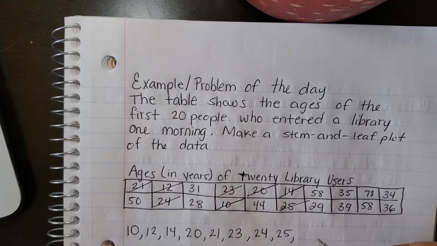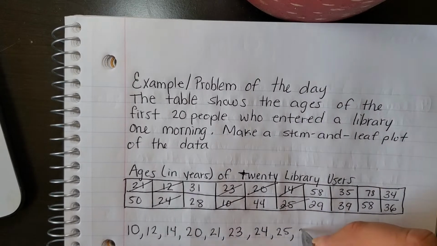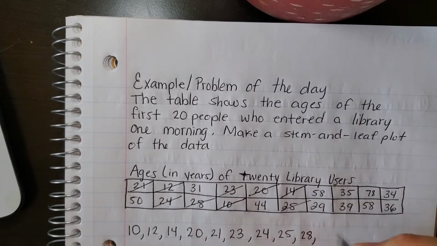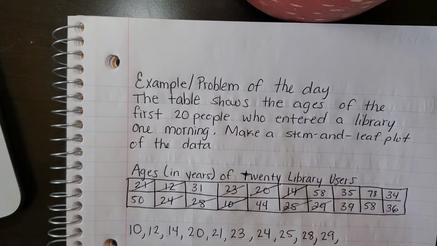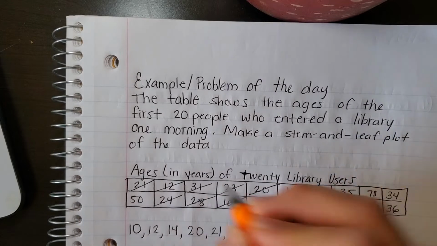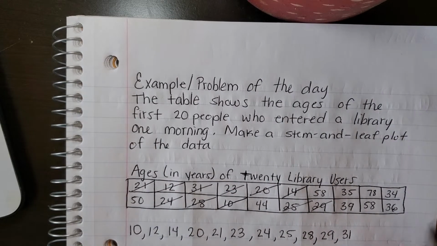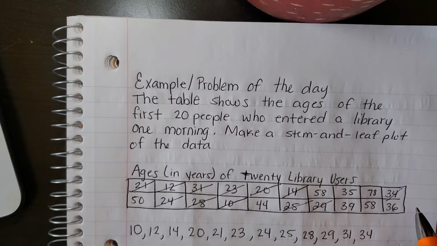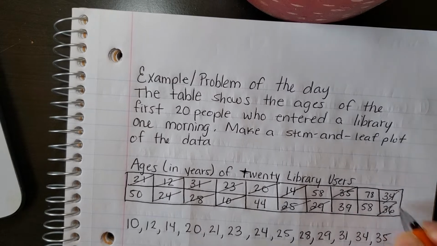Do we have a 26? No. 27? No. 28? Okay, 29. Oh, right there we have 29. Okay, 30. Do you have a 30? No. 31? Yes, so take that off. 31. No 32. No 33. We have a 34. Take off the 34. We have a 35. I saw 35 right there. Take it off. We have a 36.